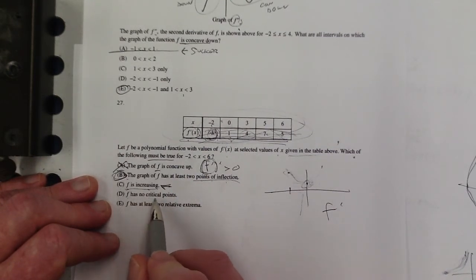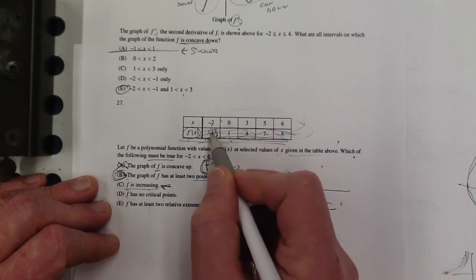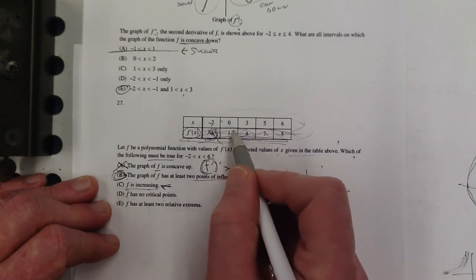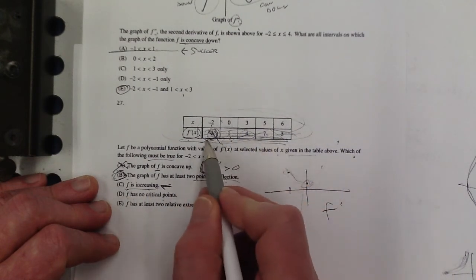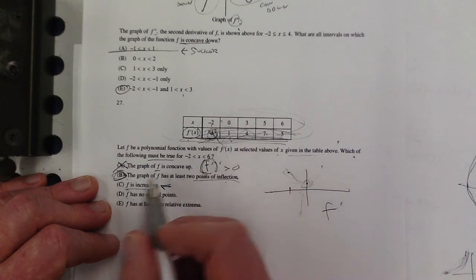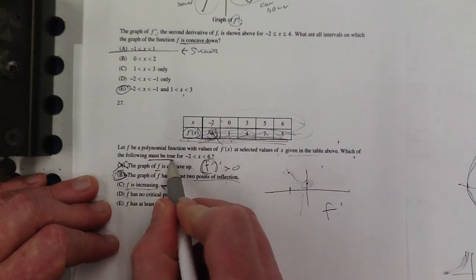F has no critical points. It could. That's what we're talking about here. It could dip below 0, and if it did, that would be a critical point. So we can't see, obviously, that it doesn't have to have any because these are all positive, but it could. And we're looking for things that must be true.